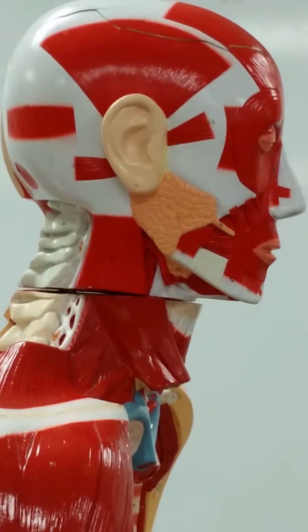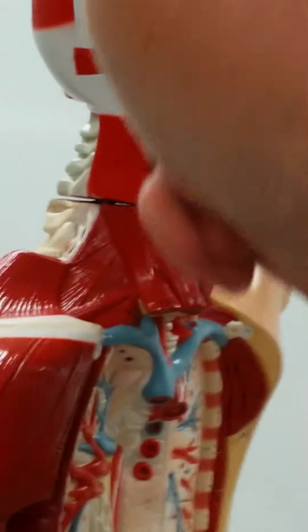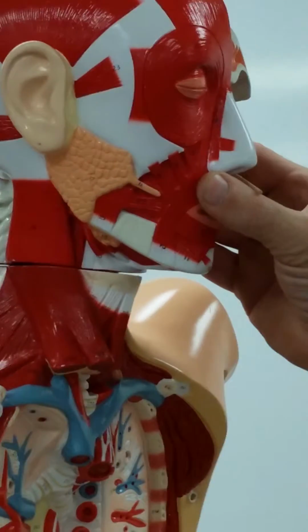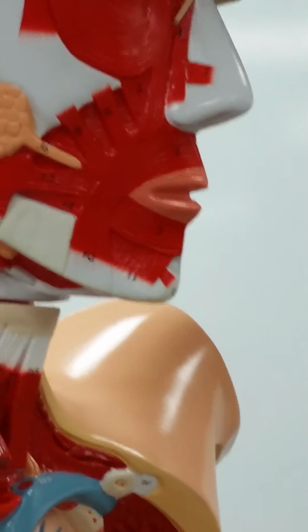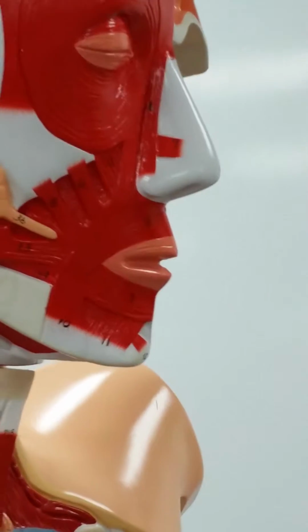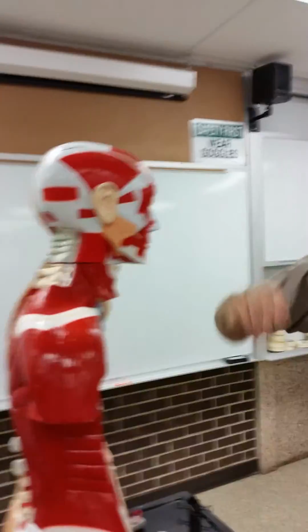All right. The nasalis muscle is right here on the nose. Wow. 3 or 4? It's 4. It's got to be 4. The nasalis is 4 right there. I was arguing with myself about 3 and 4, but I tell you this, the nasalis muscle flares your nostrils, so it has to be this muscle here. That's the nasalis.